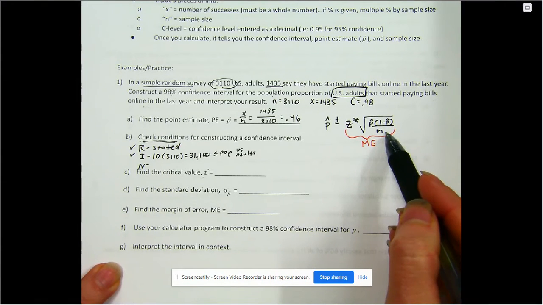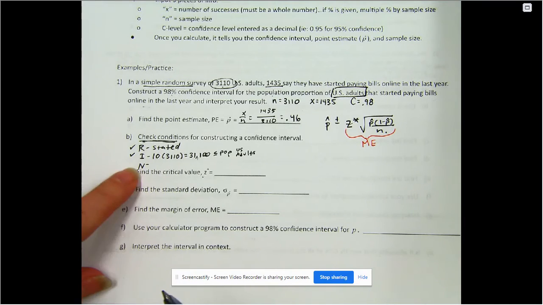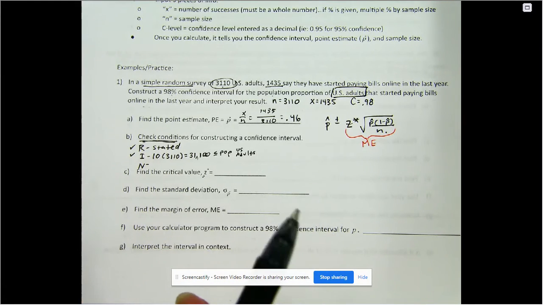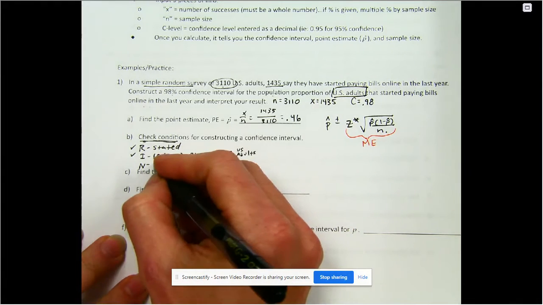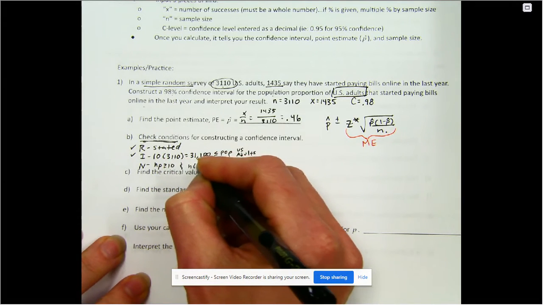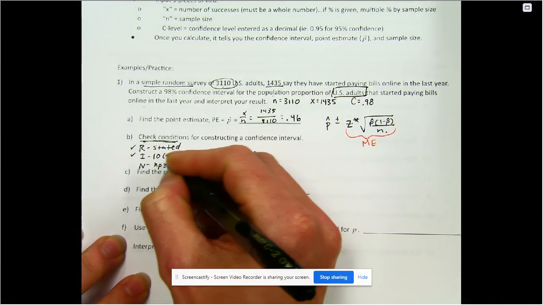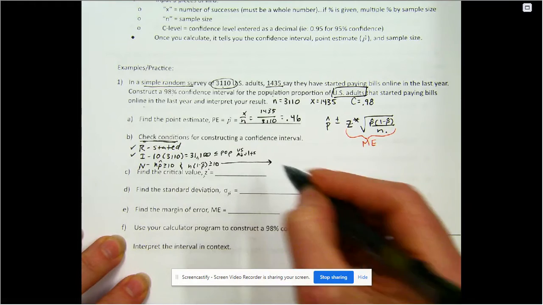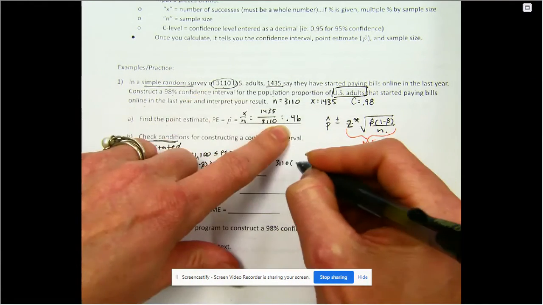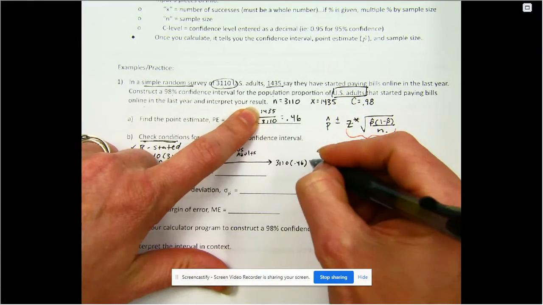That allows us to use this formula to calculate standard deviation. But we still need to check normality so that we can use inverse norm, the normal curve, to calculate the critical value. So our normality condition is np is greater than or equal to 10, and n times 1 minus p has to be greater than or equal to 10. You have to have both. But we don't have p, we have p hat. You could literally go n, 3,110, times 0.46, but I actually know what that's going to be. It's going to be 1,435.